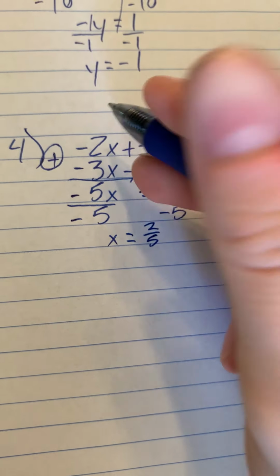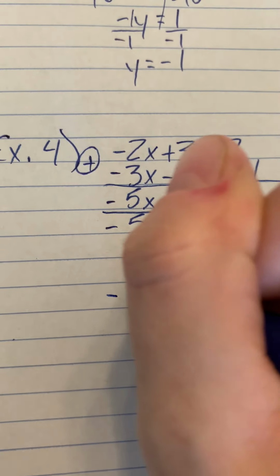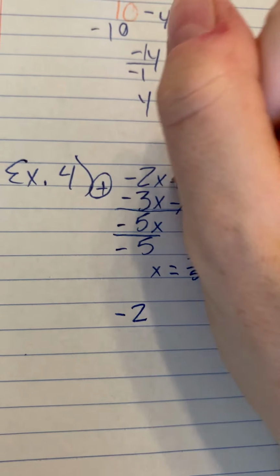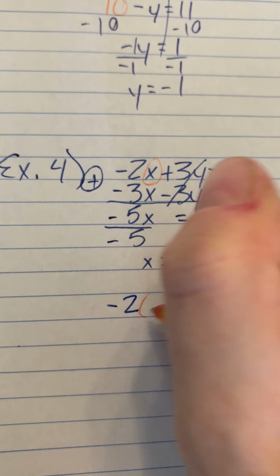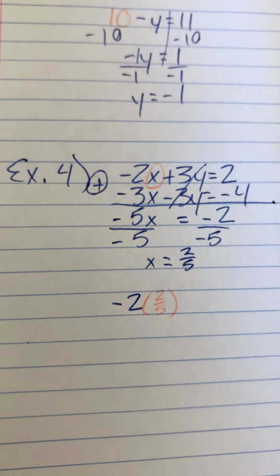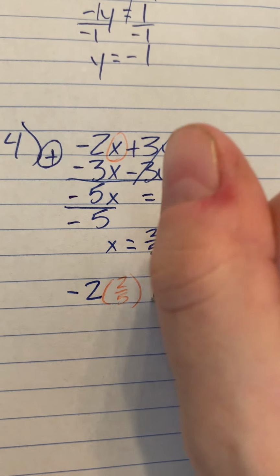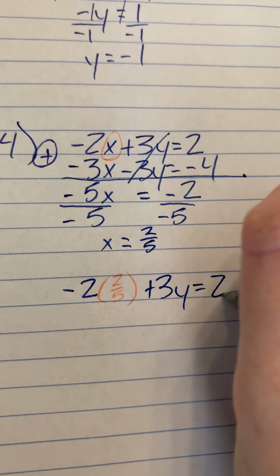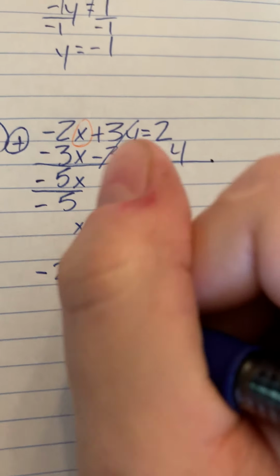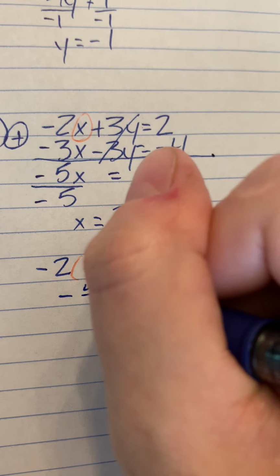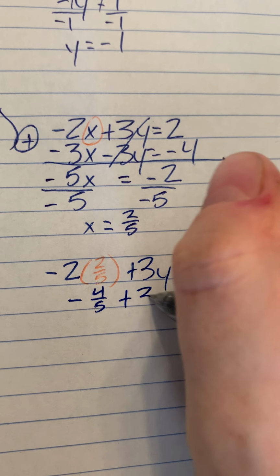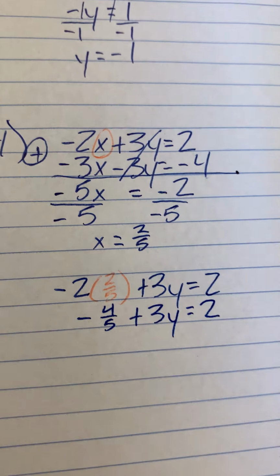We're going to take that value and plug it back in. Instead of the x value, we're going to write the x value that we just found. Instead of literally writing that x, negative 2 times 2/5 plus 3y equals 2. This is negative 4 over 5 if you type it in the calculator. You multiply those together.